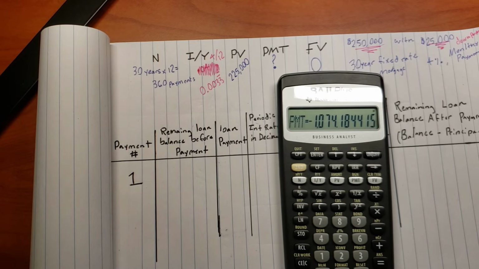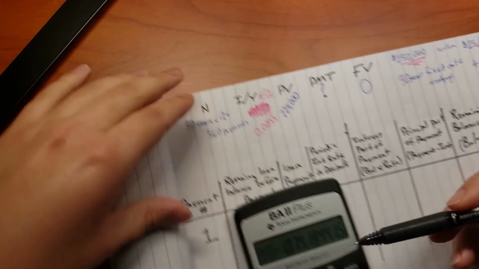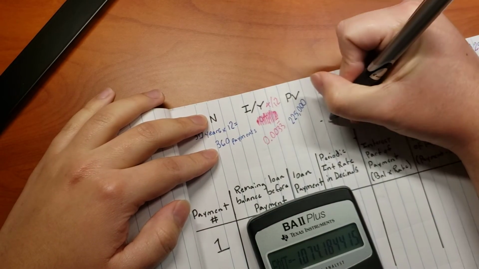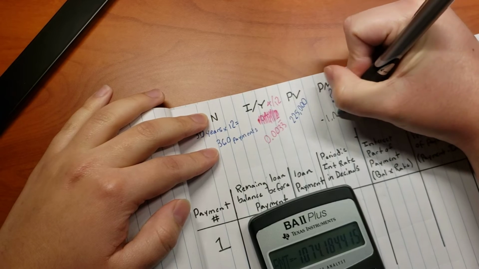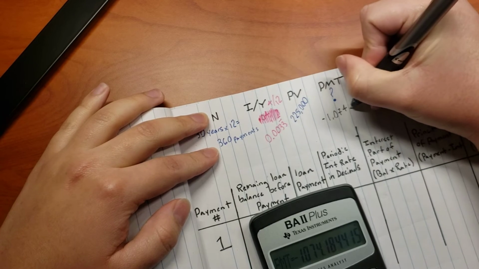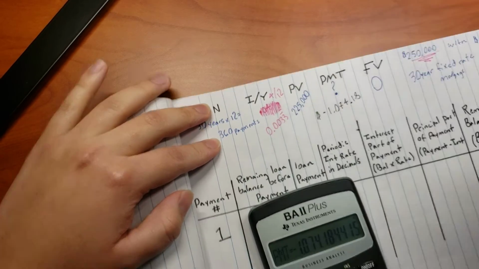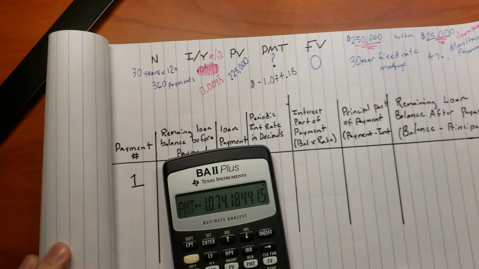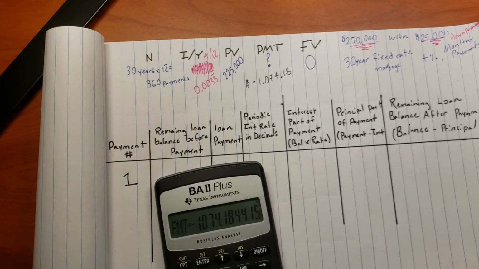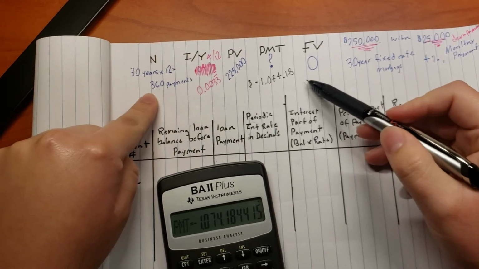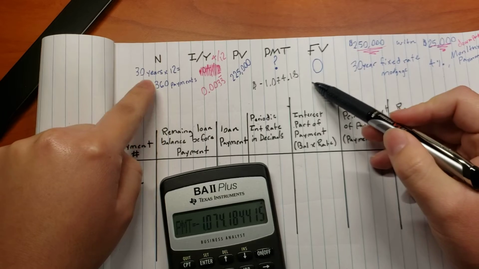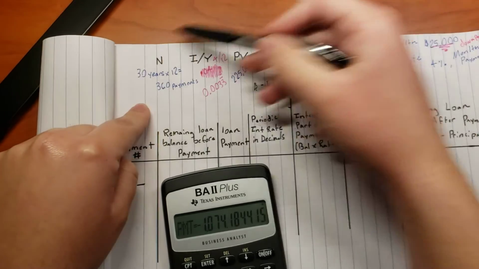And the reason this is negative is because we're withdrawing money from our bank account each month. Negative 1,074.18. So even if you don't know how to do this, according to the professor, you do get some credit just by filling out these numbers.